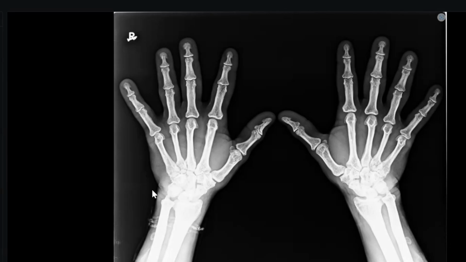Other than that, I don't see any marginal erosions. Sir, so this could be a case of hemochromatosis.